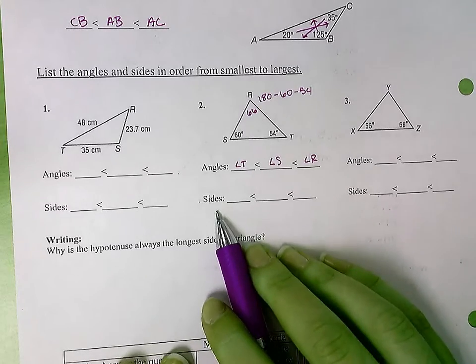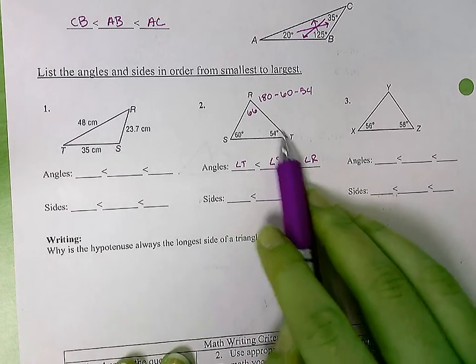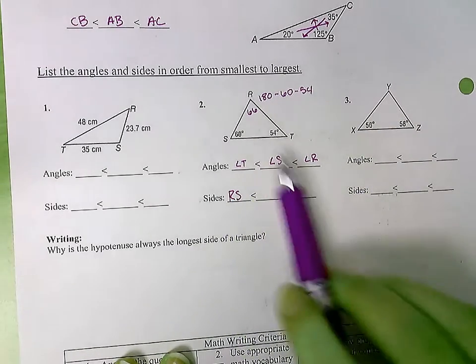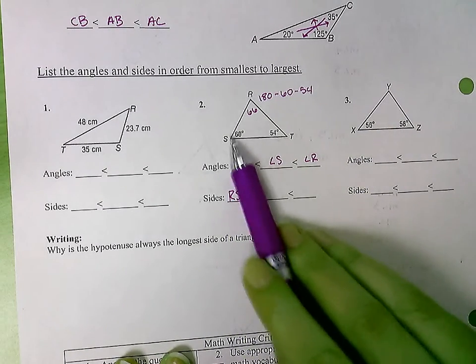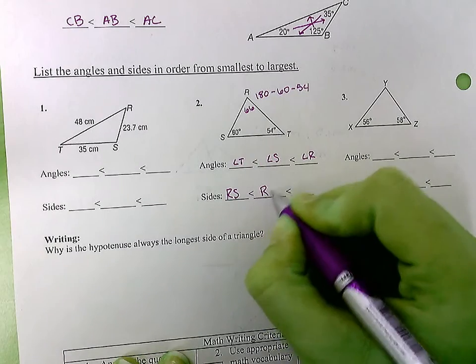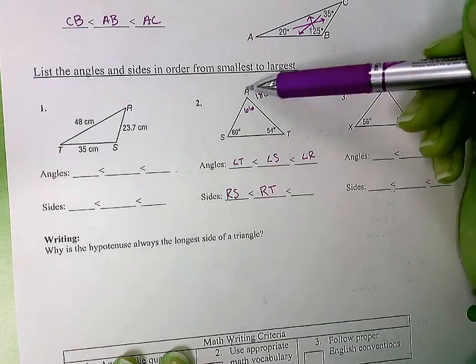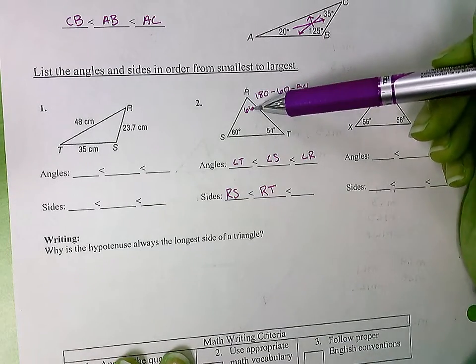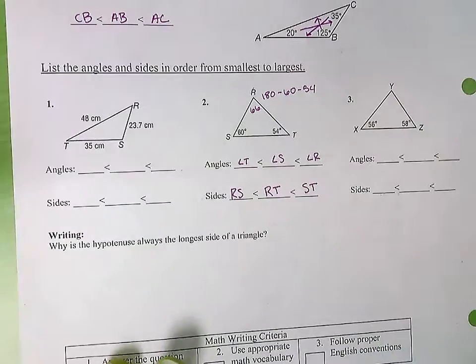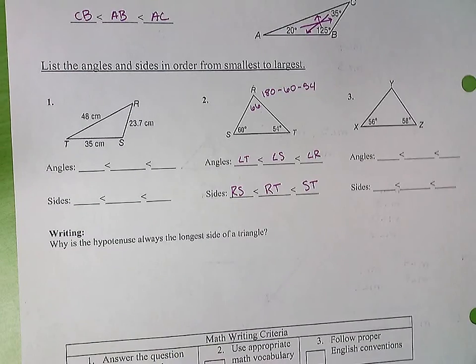Next, my sides. I need to go opposite my smallest angle. That's RS. Next I have this 60 degrees. Opposite that is RT. And then my largest angle is 66 degrees. Opposite that is ST. That's fine.